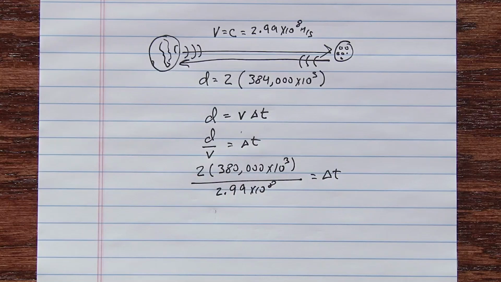And what is that? That's 2 times, actually, I'm sorry, that should be 384,000. So 2 times 384,000 divided by 2.99 times 10 to the 8.